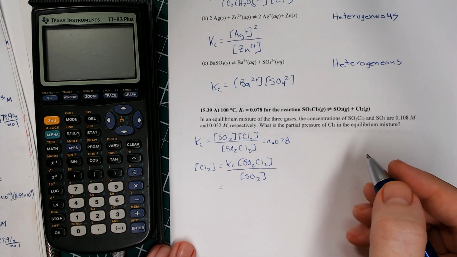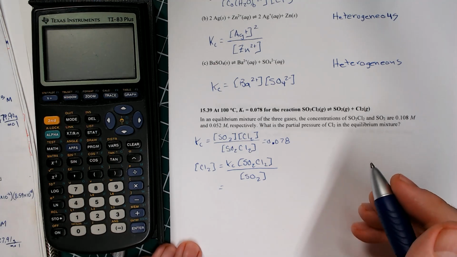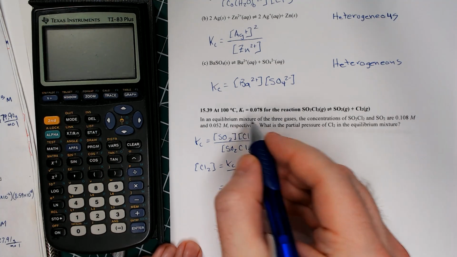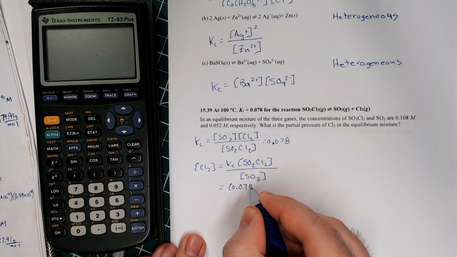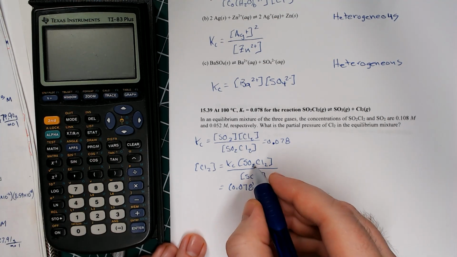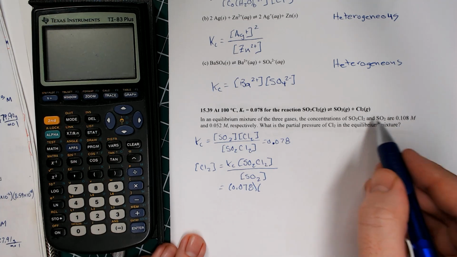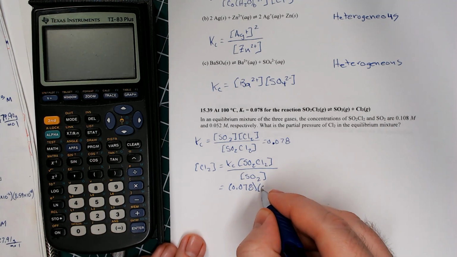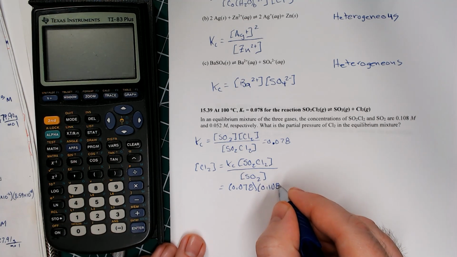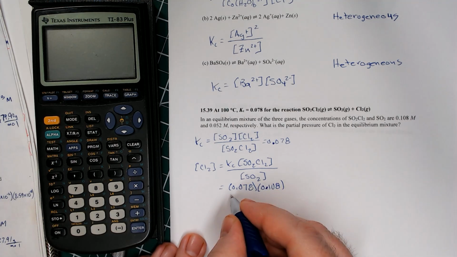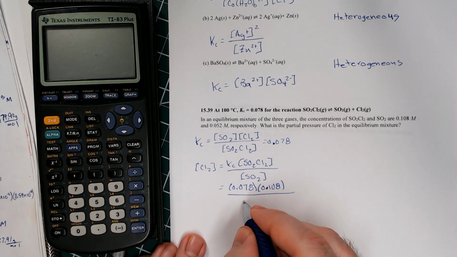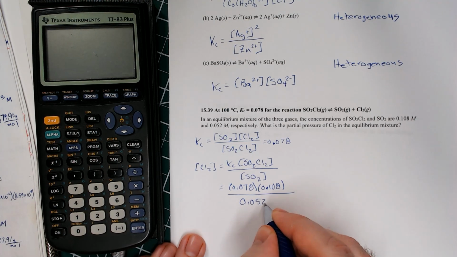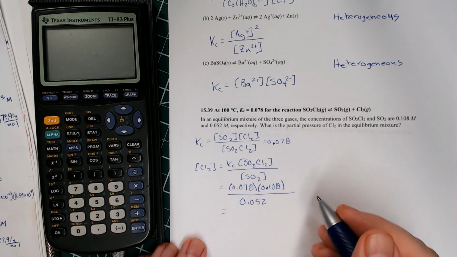So now we can put the numbers into the equation. So Kc, we decided, or was given as 0.078. Our SO2Cl2 was given as 0.108 molar. And our concentration of SO2 was 0.052 molar.